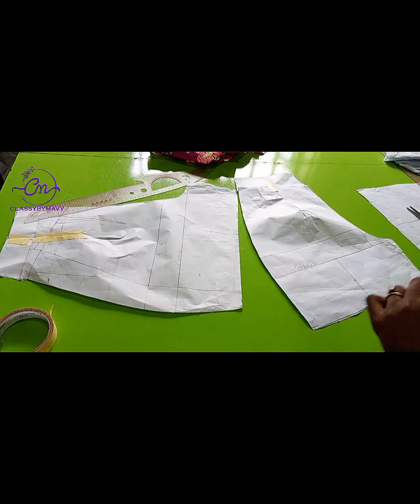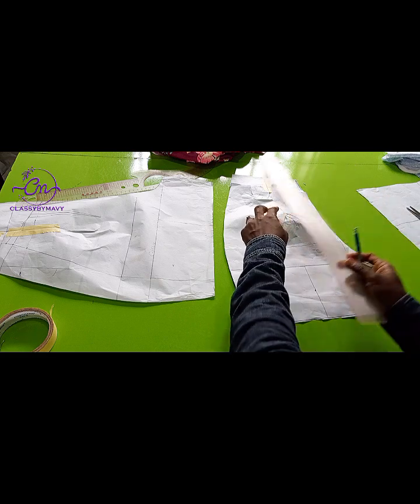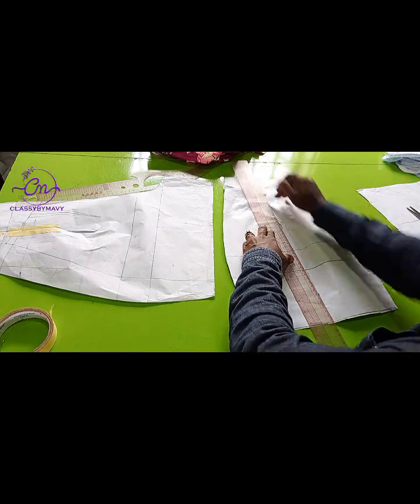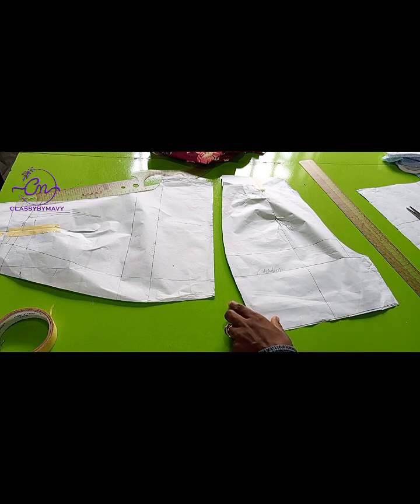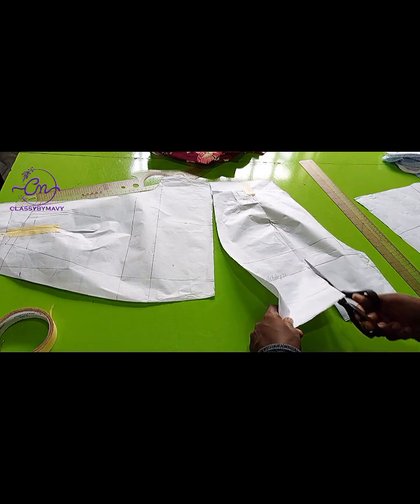Now you can preserve this down part you just cut out and use your masking tape to tape it back to use later, right? But for now, we are not using it. And then I'm going ahead to insert a line to extend the dart line like this. And then I cut off.